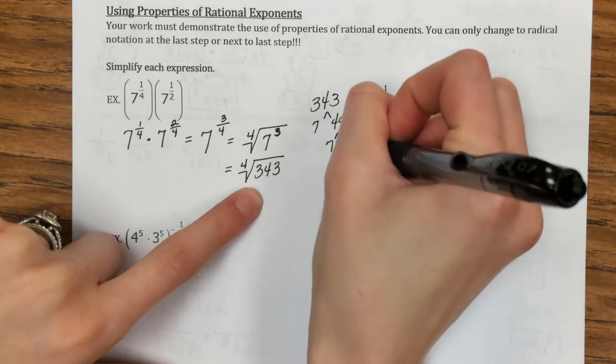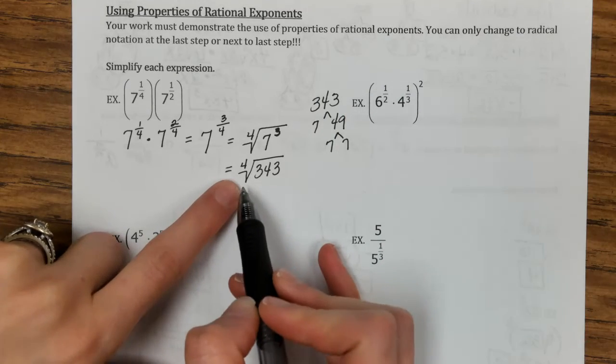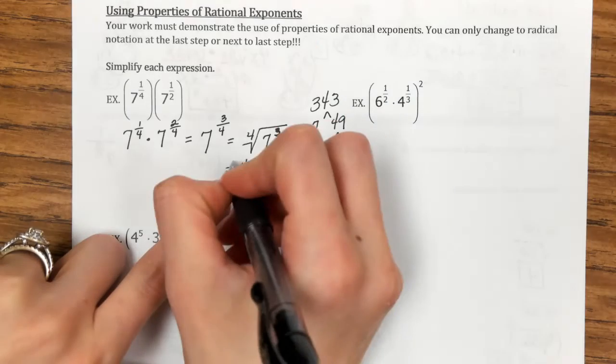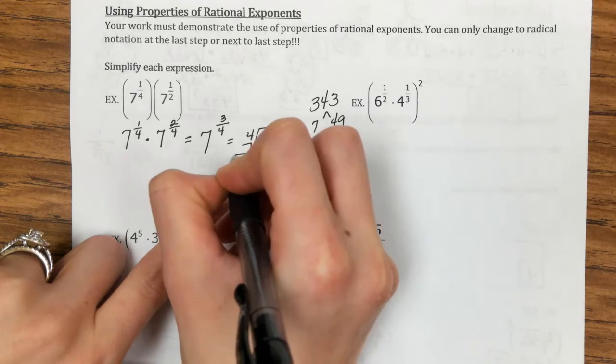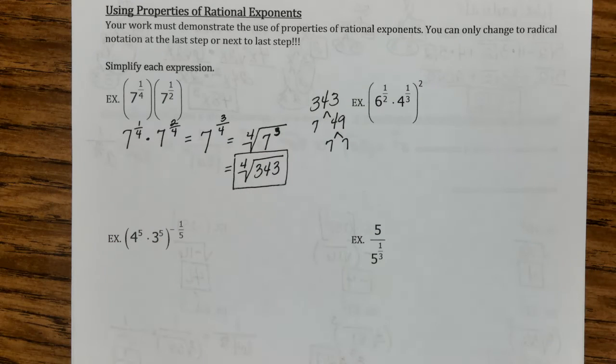49 splits into 7 and 7. You don't have 4 of anything. So it's going to have to say the fourth root of 343. Okay, so if you can simplify, of course simplify it, but here it won't simplify any further, so we're going to have to leave it like that.